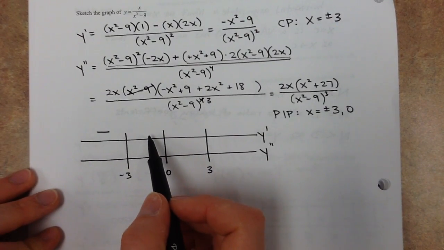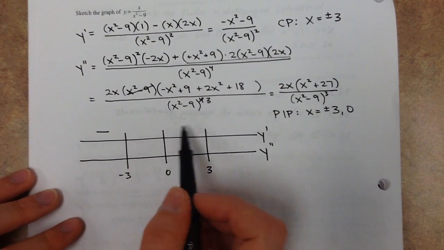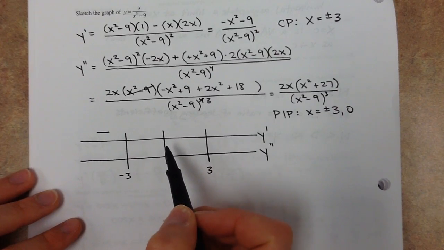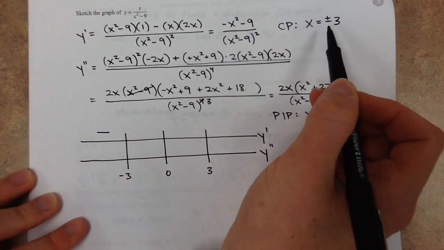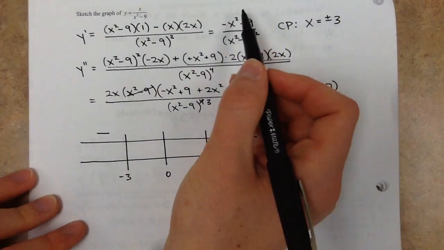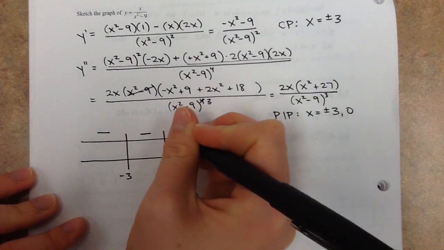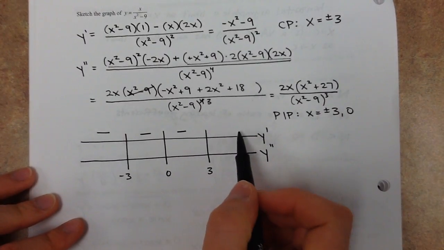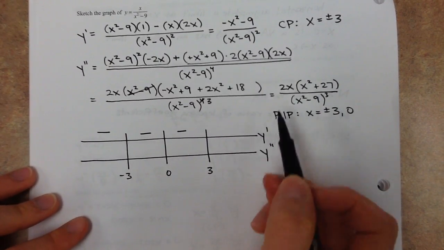And then I could plug in something like, I could plug in 0 actually, because remember there's no sign change that's going to happen at 0 because 0 is not a critical point. So I could plug in anything in this range right here. So I could plug in 0. I have negative 0 minus 9. That is also negative. And then something bigger than 3, again I could go with something like 10.